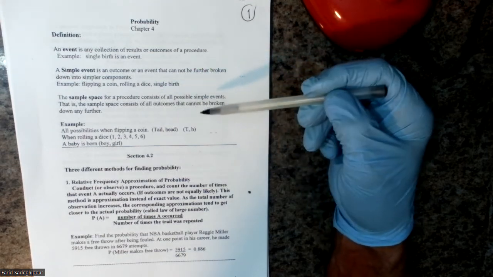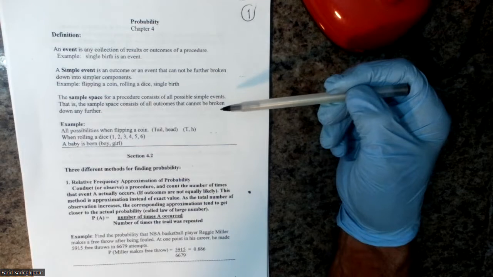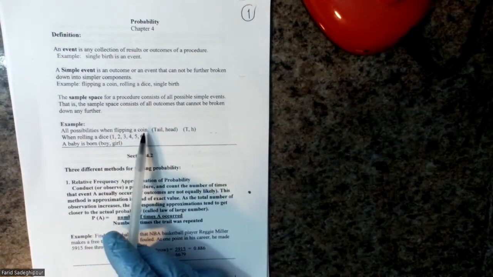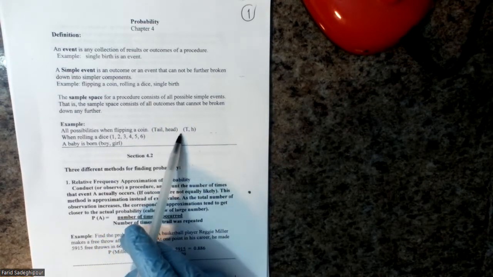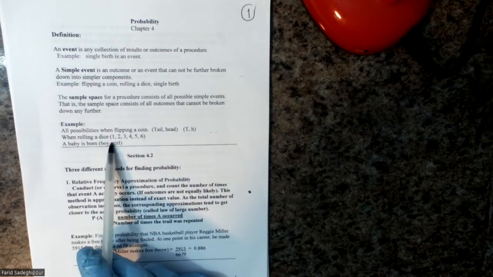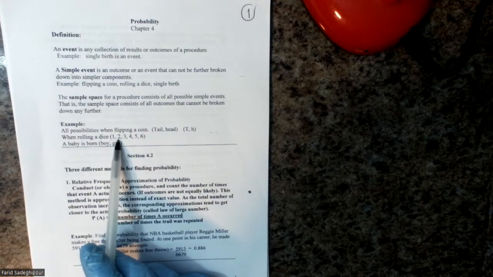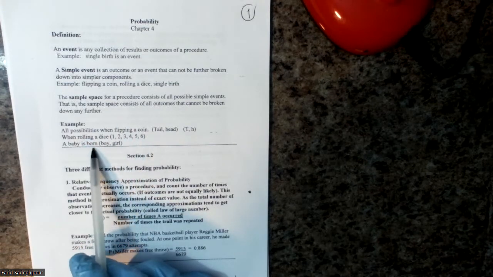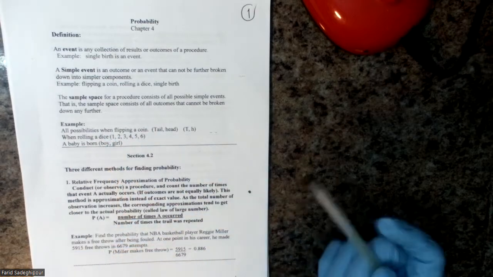Sample space is all the possible simple events. For instance, when you flip a coin, you get either tail or head. So these are the sample space, all the possible outcomes. Or when rolling a die, you get one of the 6 numbers. When a baby is born, it's either a boy or a girl.